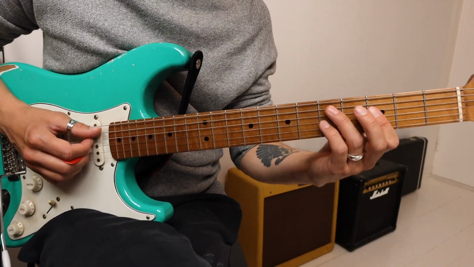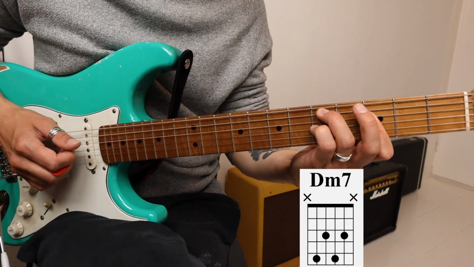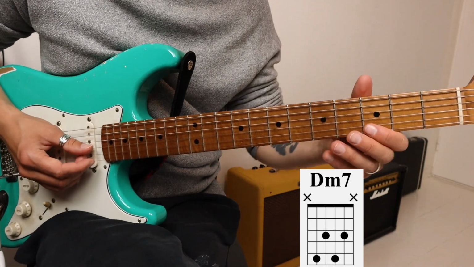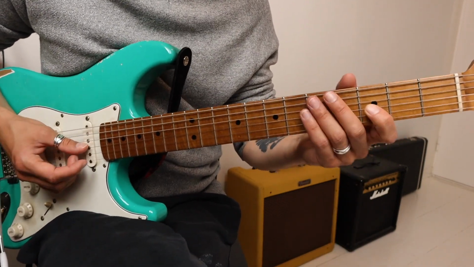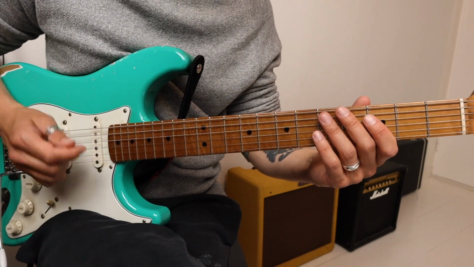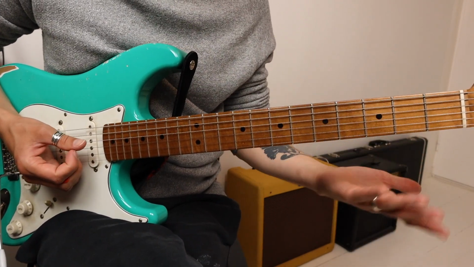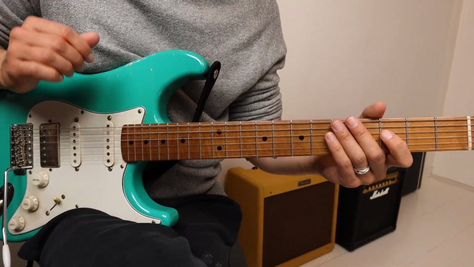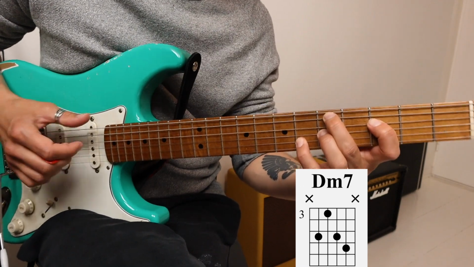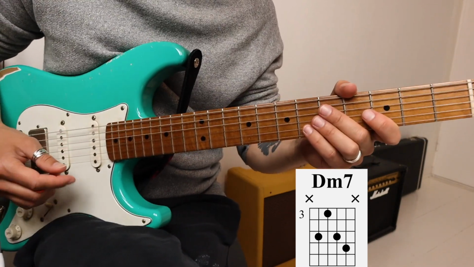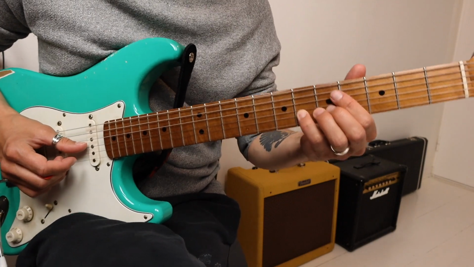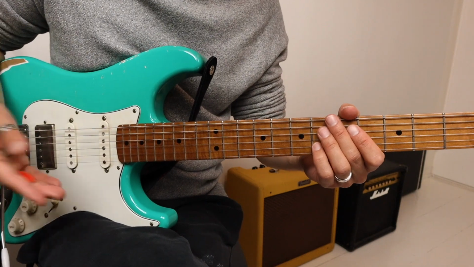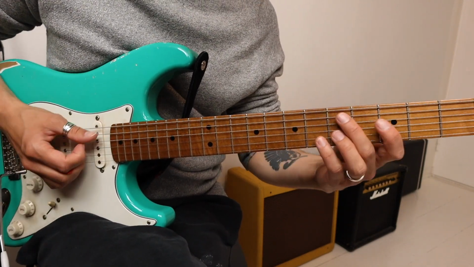Here's another D minor 7 chord. I've added a note on the 3rd fret of the B string, a D note. Since D is the root of the chord, this is just a regular D minor 7 chord. Here's another one. I've added a note on the 6th fret of the B string, an F note. F is the minor third, so this is just a different variation of a D minor 7 chord.